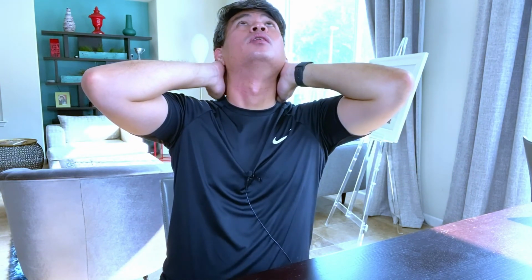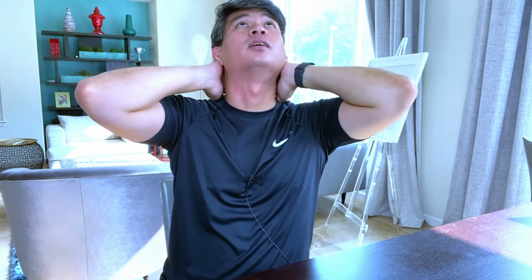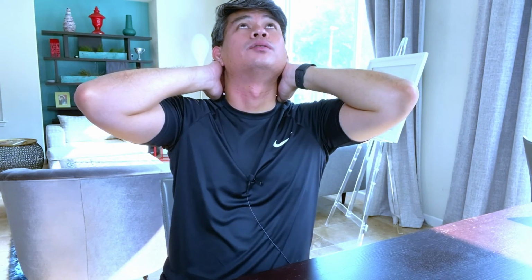And then slowly glide your fingers outward. Good. Once again, look up, move down a little bit, find some tight areas. And then slowly bring your chin towards your chest as you slowly bring your fingers out.